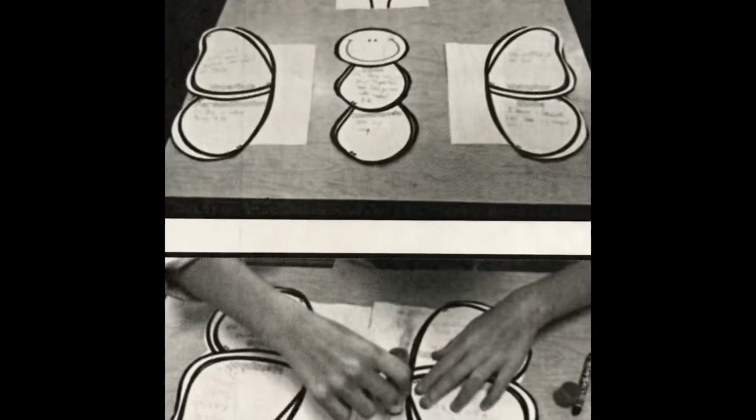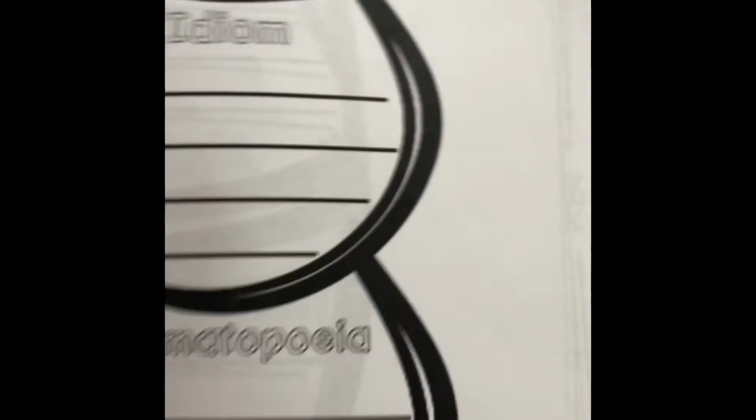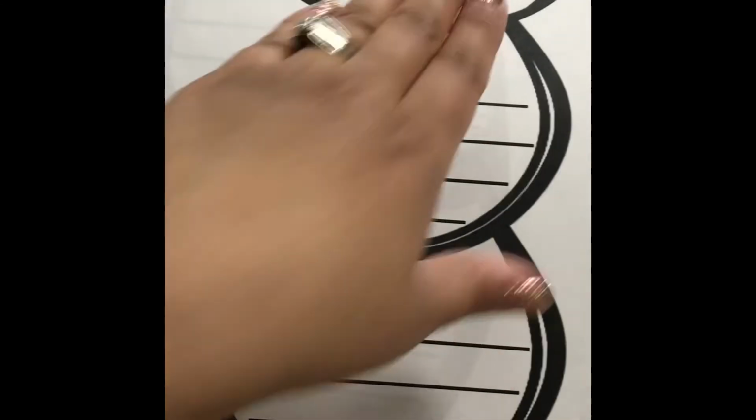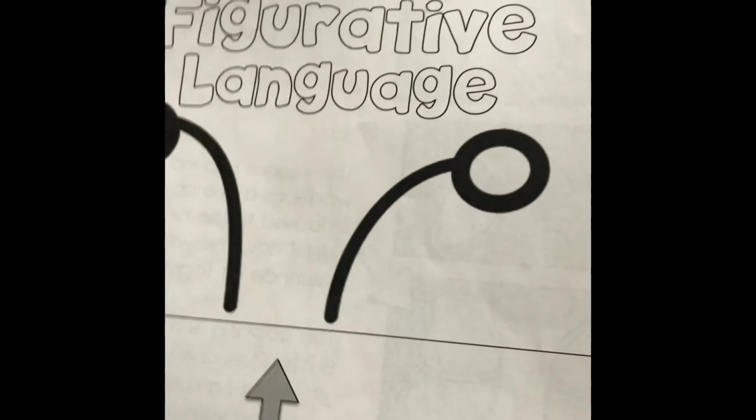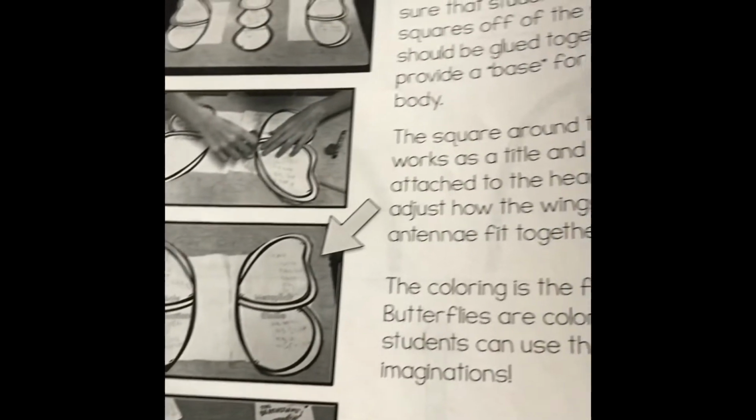So it's going to end up looking like this, but you are only doing the body today, and connecting the antennas. And then we'll finish the rest throughout the week as we work on our figurative language.